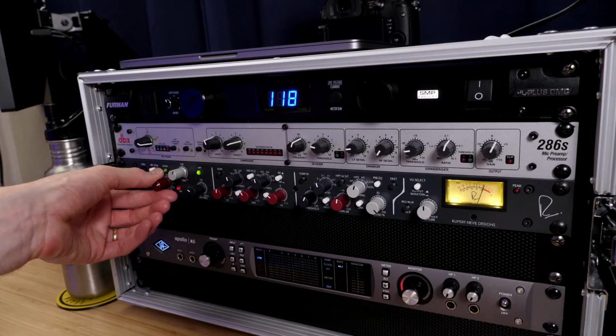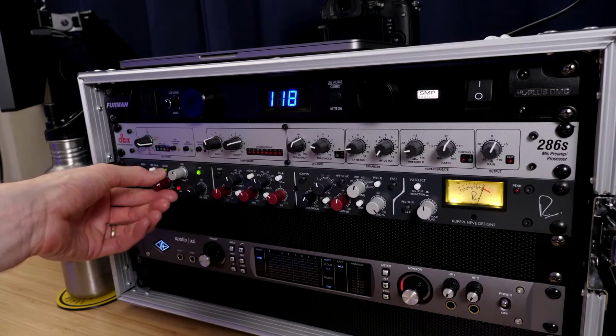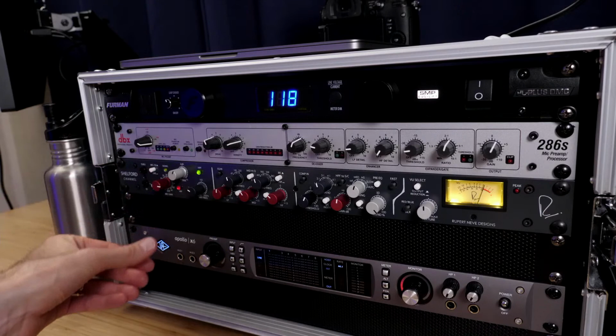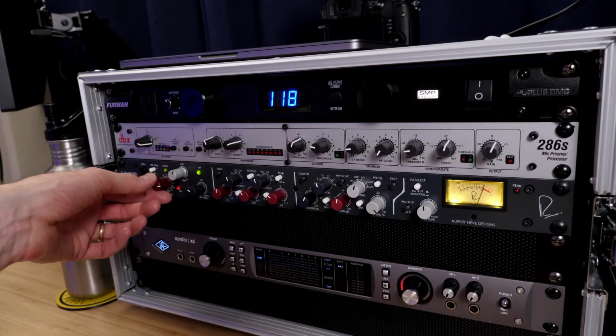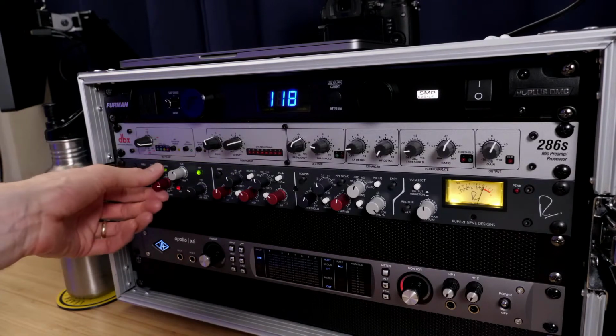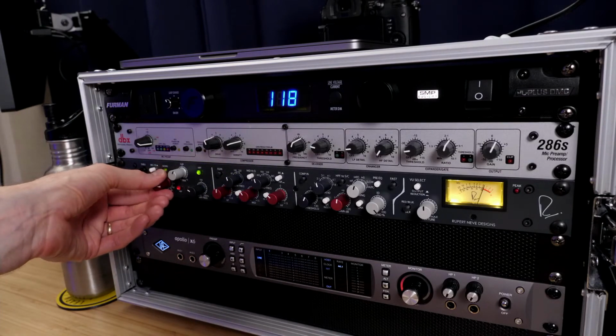We can bump it up. I'm going to go ahead and bump up to 54 dB of gain. Okay, so that should be coming in just a little bit hotter. And we could run it like that if we weren't using the compressor. I'm going to go ahead and back off a little bit.